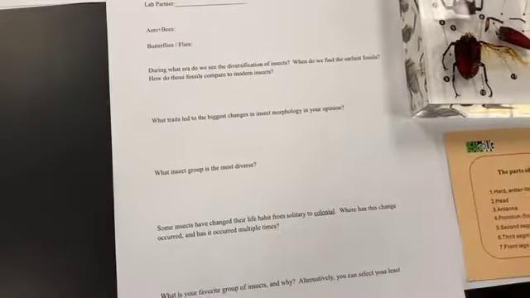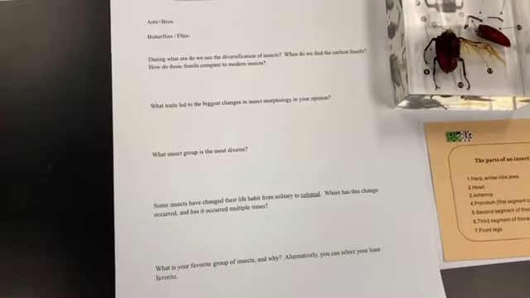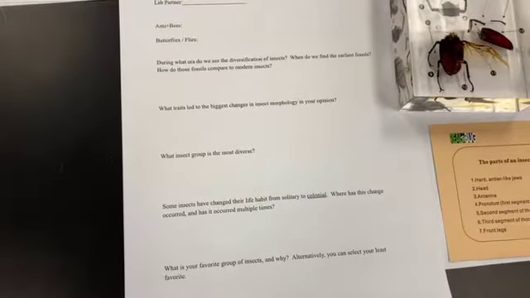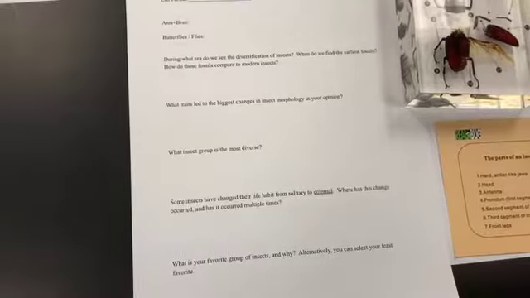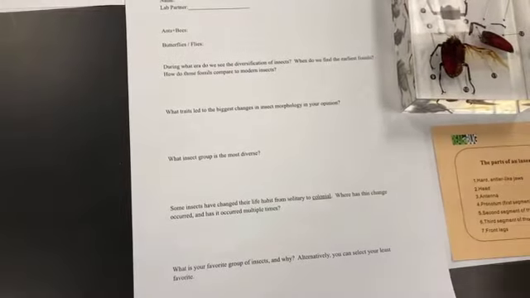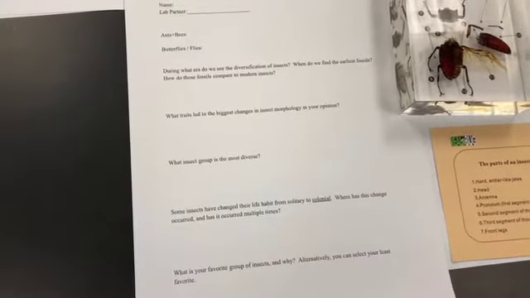And I will see y'all for the last part of our lab, where we briefly go over the insect life cycle and see whether that has evolved in parallel in a couple different lineages.